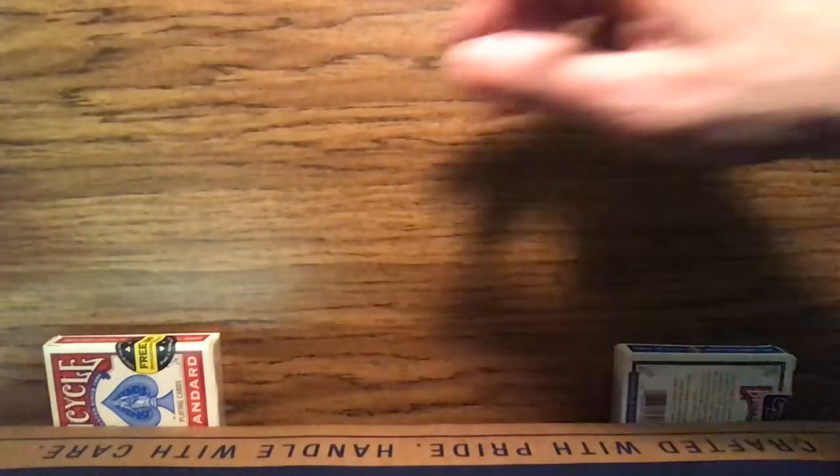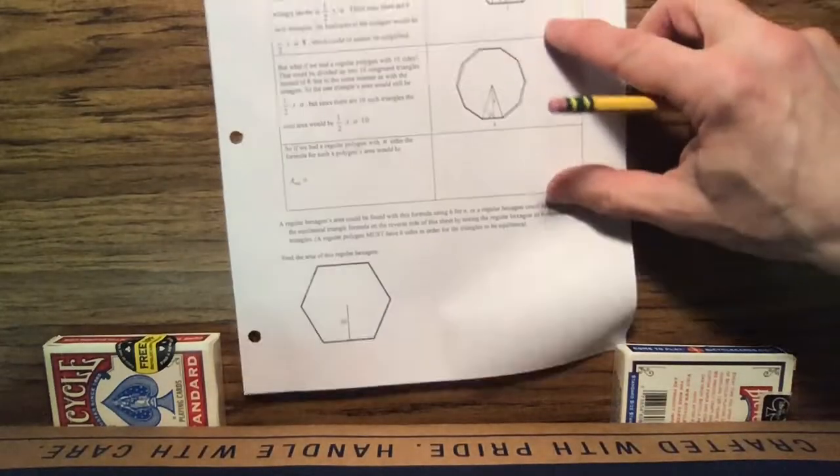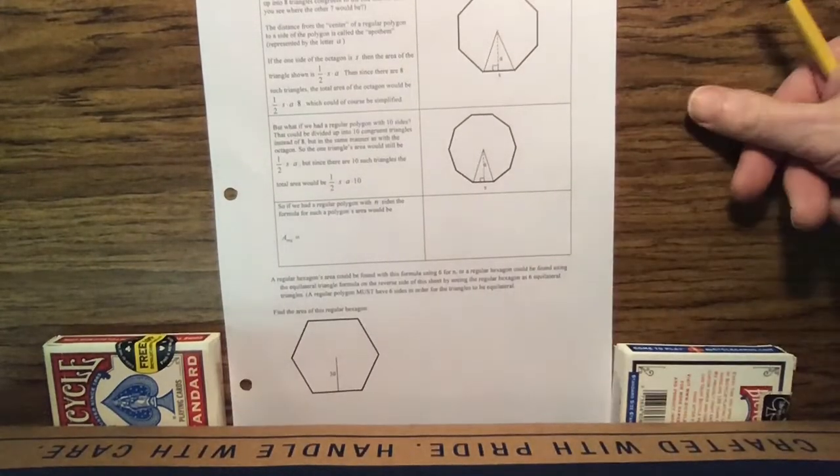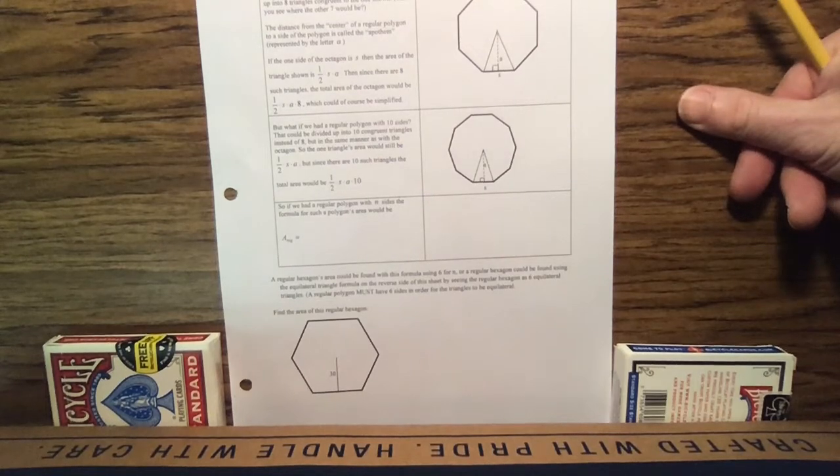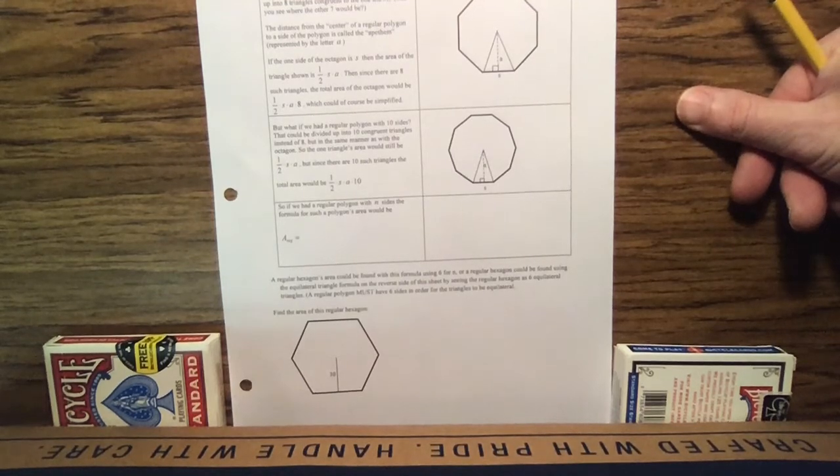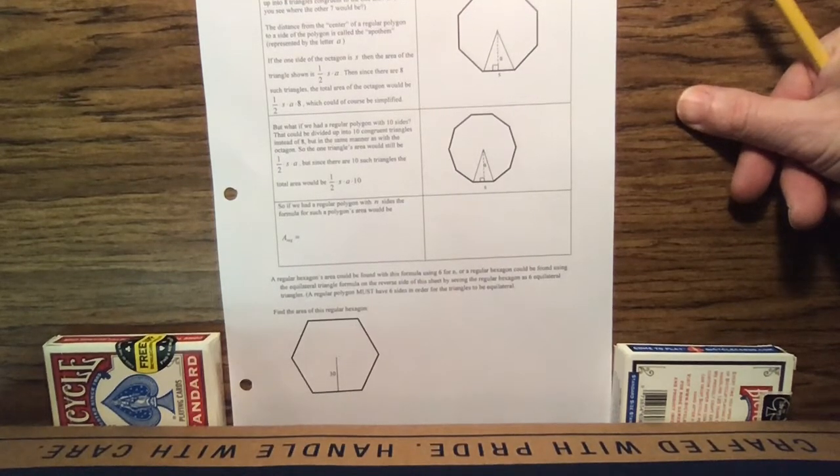Let's go to page 2 of the notes. And again, these completed notes are posted or will be posted immediately after I post this video. And so you can see a completed copy of those if you're not trying to record these as we go.